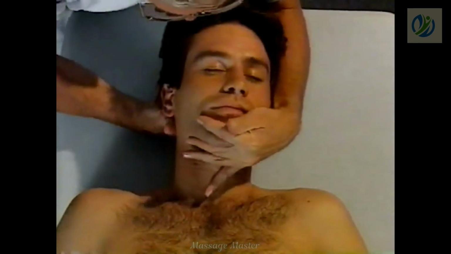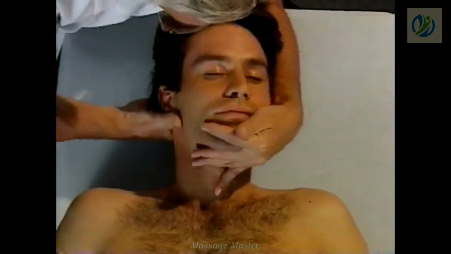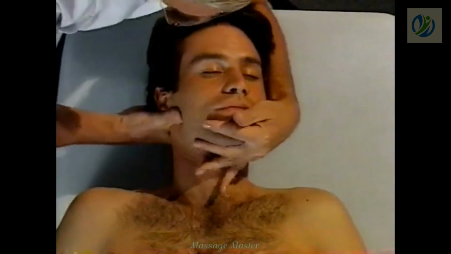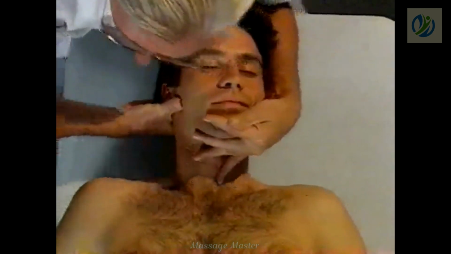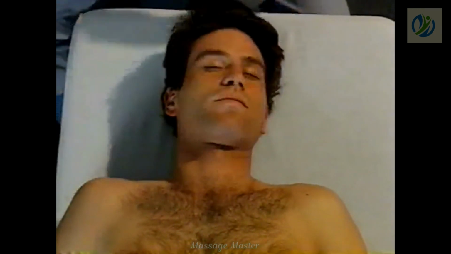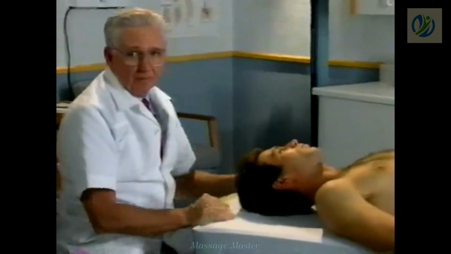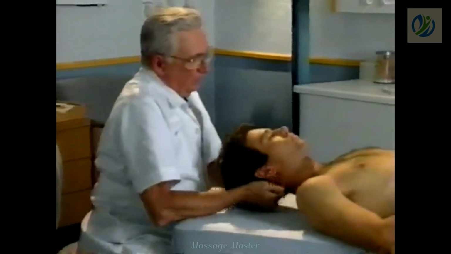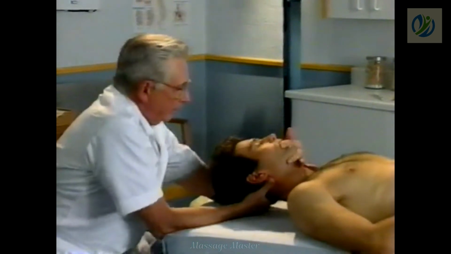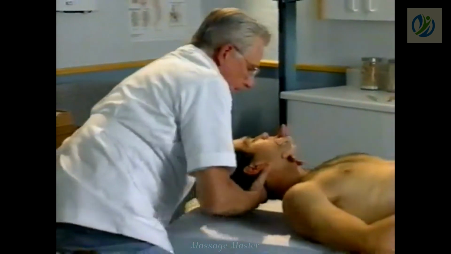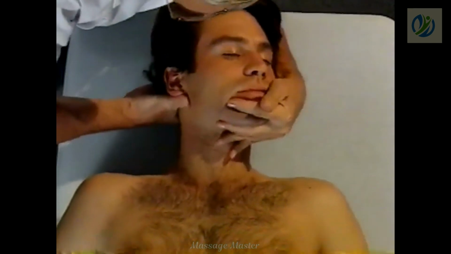We extend, side bend to the right, chin midline, and then go straight toward the head of the table with two hands. Two hands came straight up. Again, contact occiput, chin midline, side bend, two hands this direction.